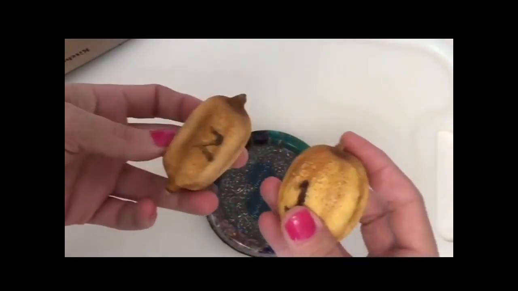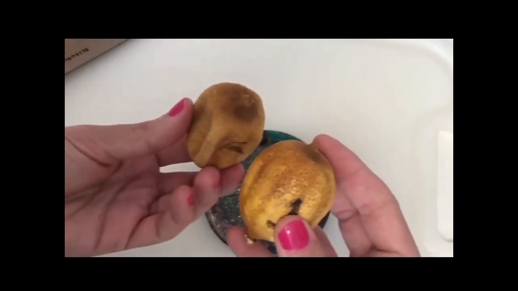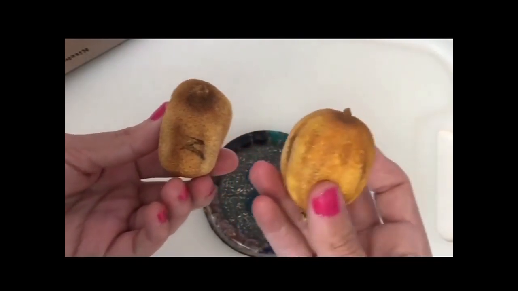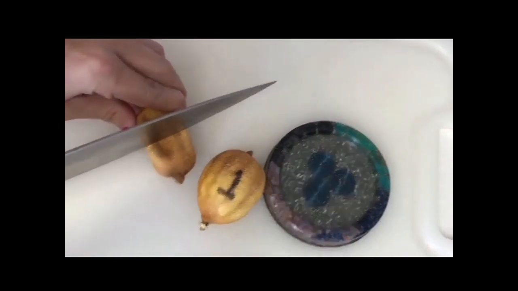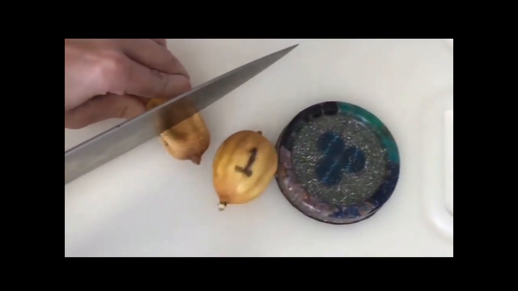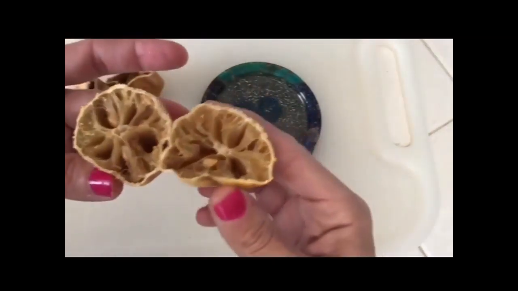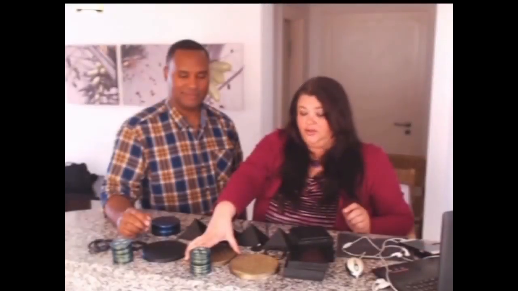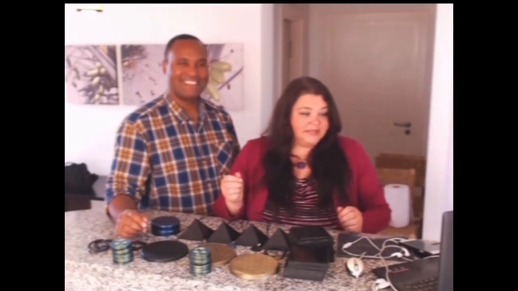It stayed intact much, much longer, and it didn't actually rot at all. It just got a hard skin on the outside, and then she cut it open, and the inside of the lemon was still fleshy. This lemon should have been completely decomposed by this point in time, but it was held intact, and that's because the Orgone energy helps the lemon to preserve its life force energy. So it's like the fountain of youth for your produce. Well said.